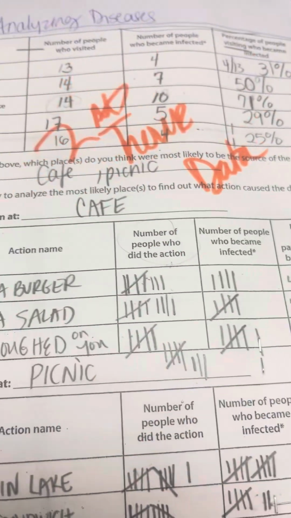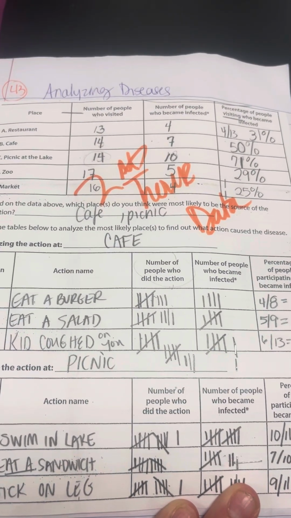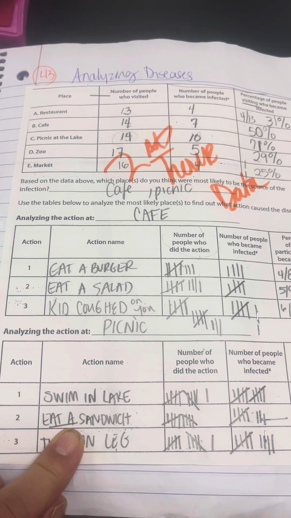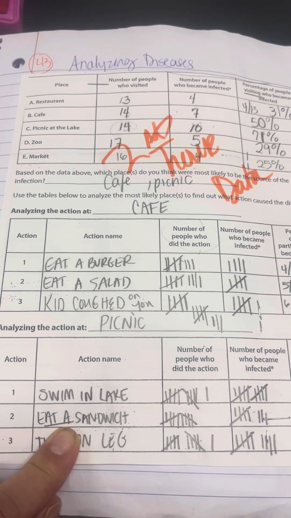Where did I get this information from? Right here. I got that information from right here, which should be in your journals unless you're first hour. I'm sorry about that, first hour. We didn't get a chance to do that.